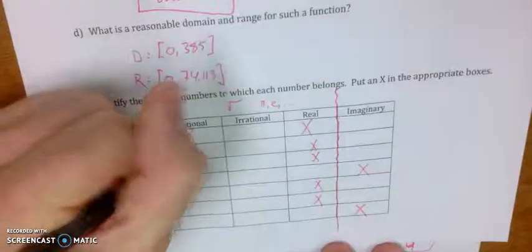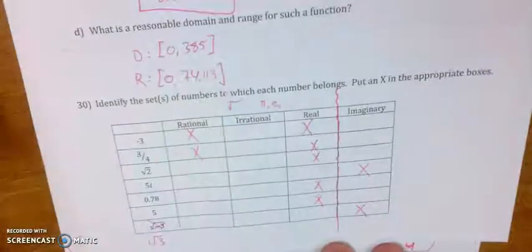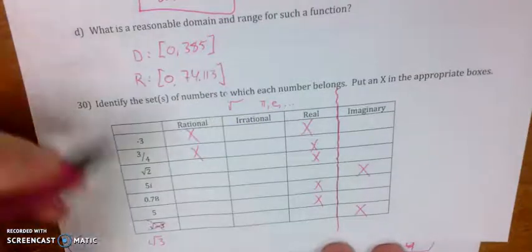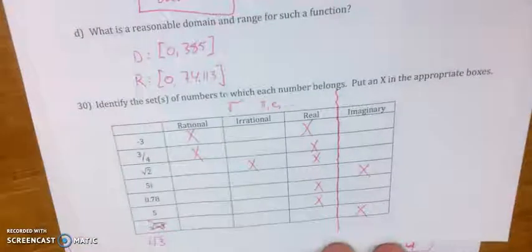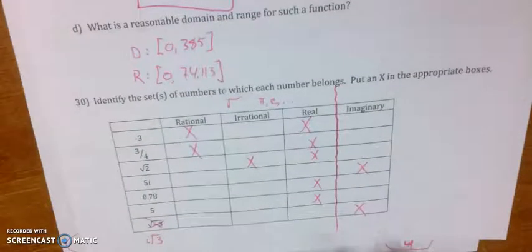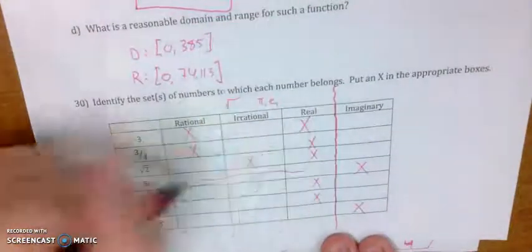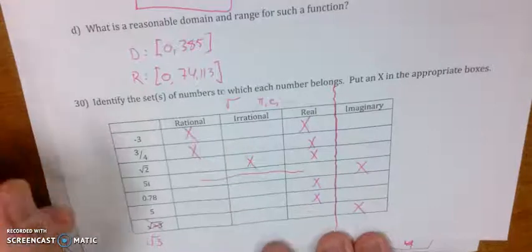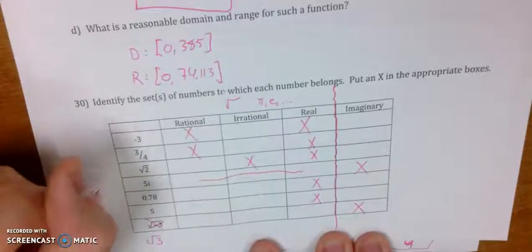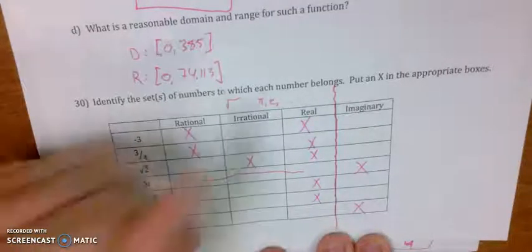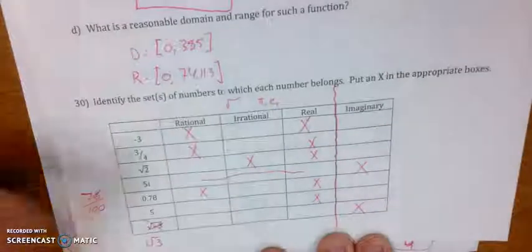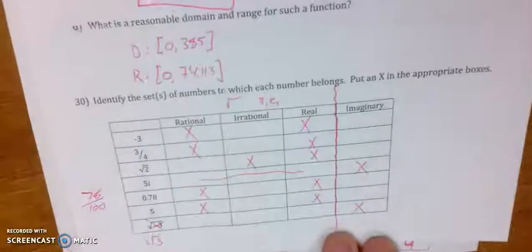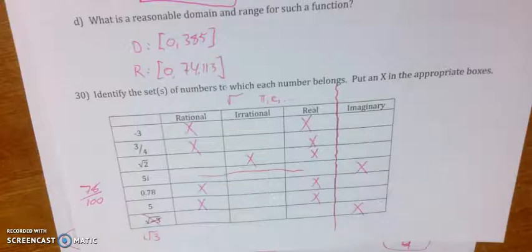All right, so -3 is rational because it can be written as a fraction. Rad 2 is irrational because it can't be simplified any further. 5i, we've already dealt with that one. 0.78, that's the same as saying 78 over 100. Well, there's a fraction, that's rational. 5, that would be rational as well. I could write that as 5 over 1. So there is our table.